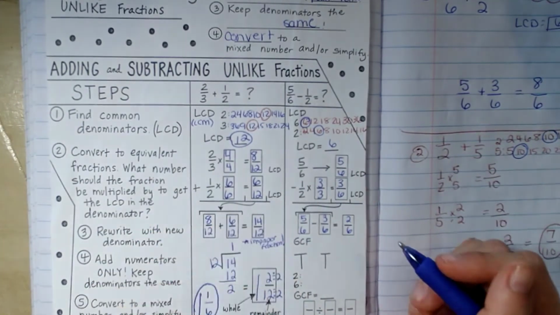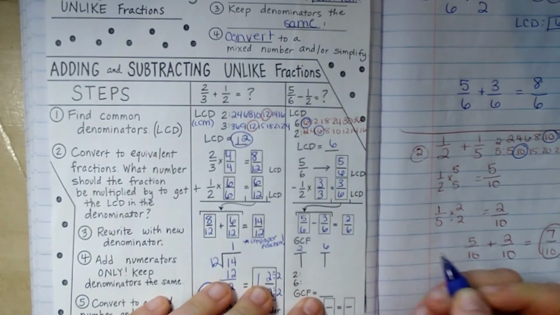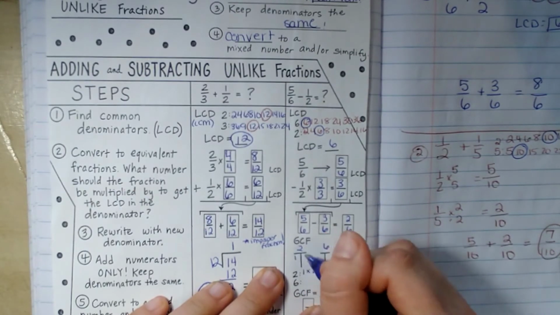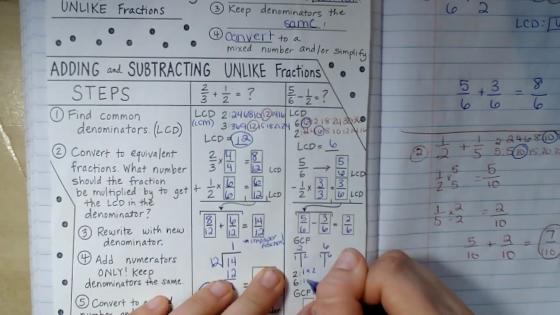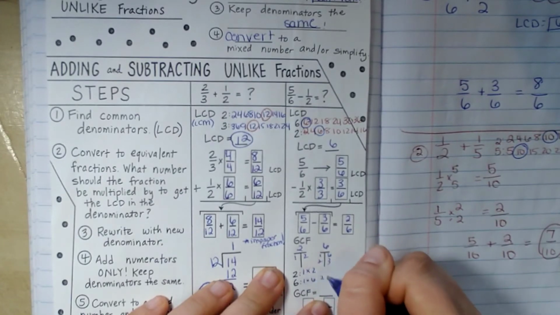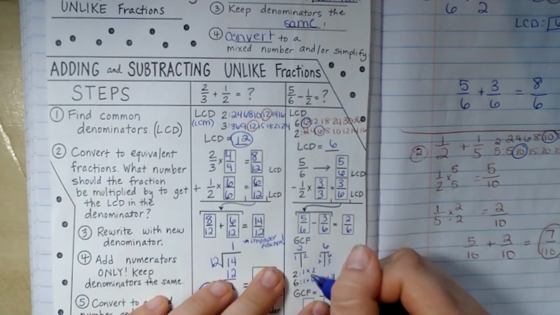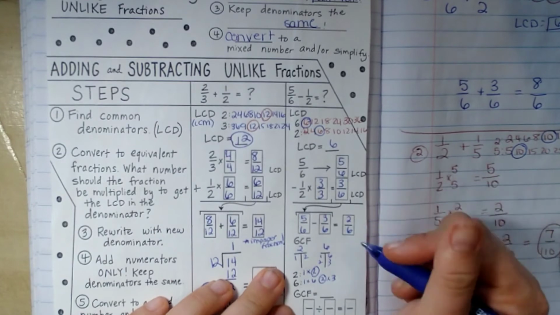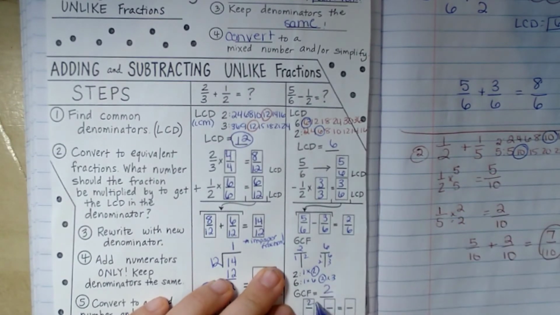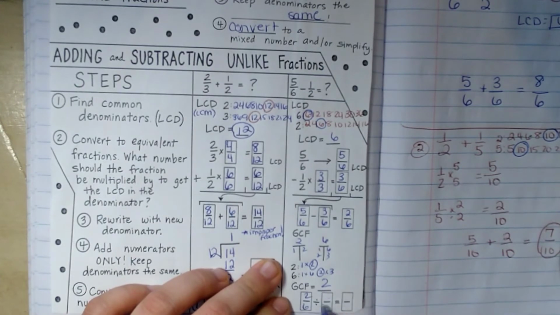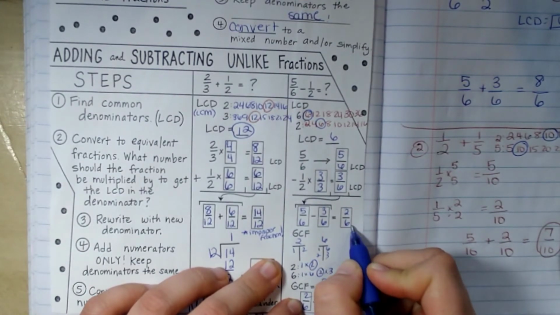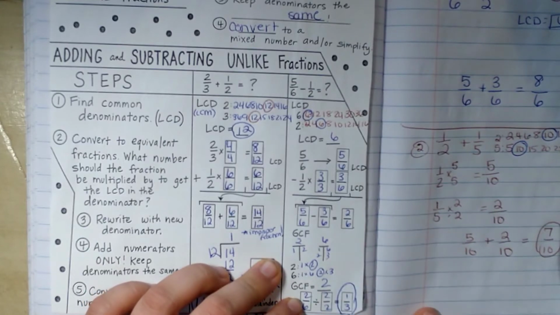Well, I want to make sure that I have it in simplest form. So I'm going to do 1 times 2, 1 and 2. We have 1 and 6, which is 1 times 6. We have 2 and 3, which is 2 times 3, and that's it. So what they have in common is a 2. Okay? So now we're going to divide, our GCF is 2. We're going to divide 2/6 by 2 and get 1/3. So that is my simplified answer. This is my unsimplified answer. This is my simplified answer.